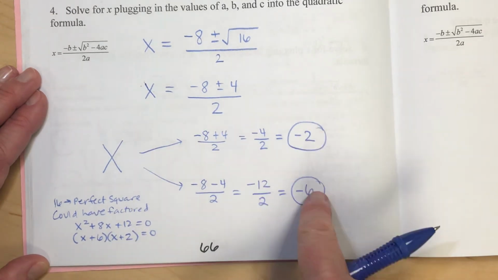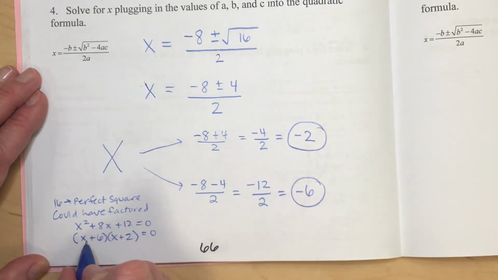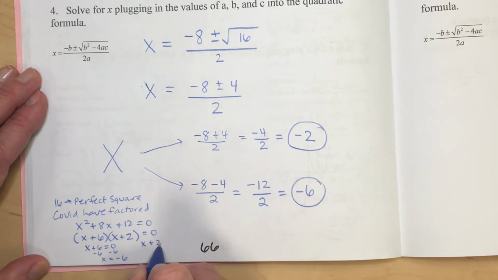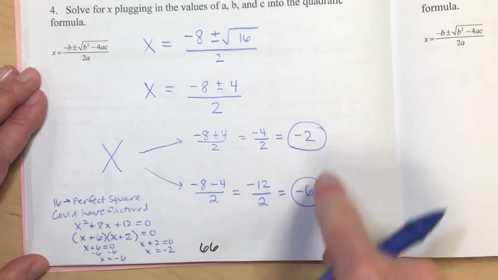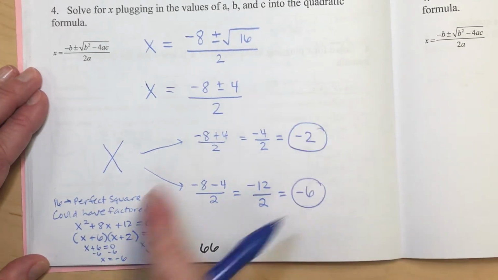Well, how did we get negative? Well, when you factor, you have to set your factors equal to 0 and then solve. So I would end up subtracting 6 and get negative 6. And again, for my other factor, set it equal to 0, and if I subtract 2 on the other side, notice how I get the same answers, negative 2 and negative 6. So hopefully that kind of connects the two.